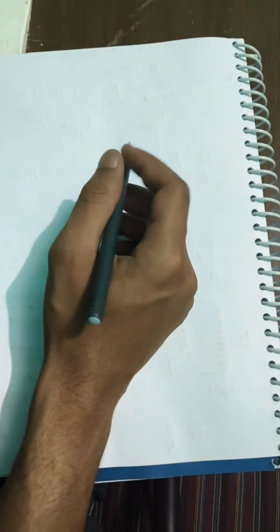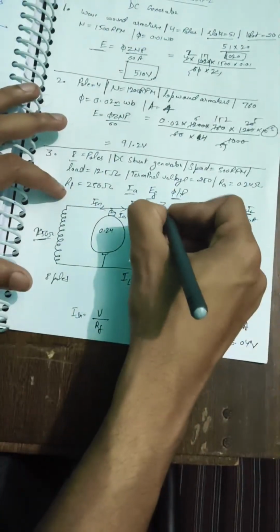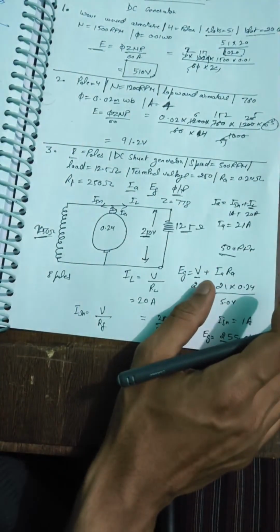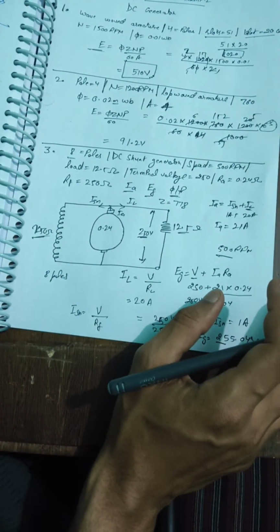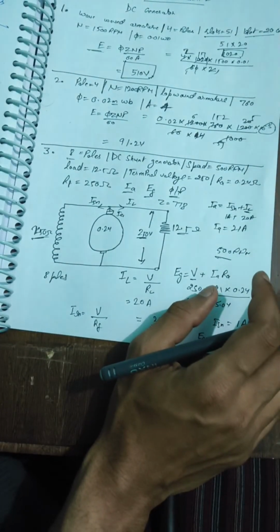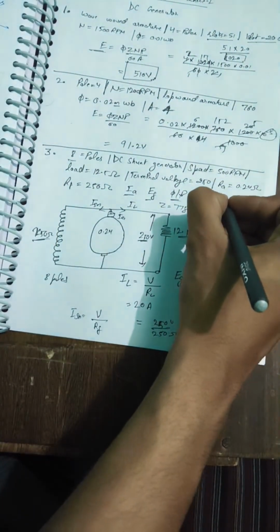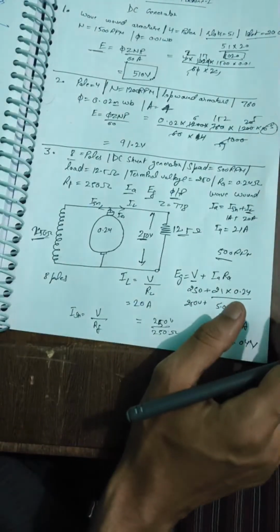Yes, the armature conductors are also there. The armature conductors Z are equal to 778, and it is a wave wound rotor. Wave wound. Sorry, I forgot to mention them.